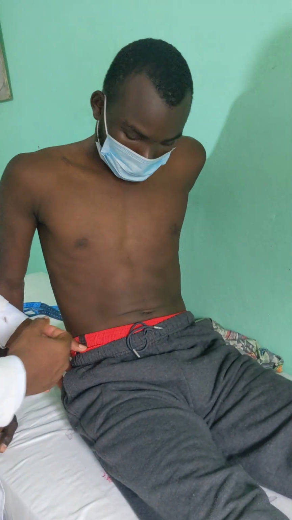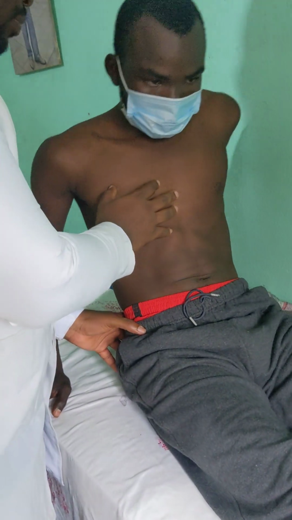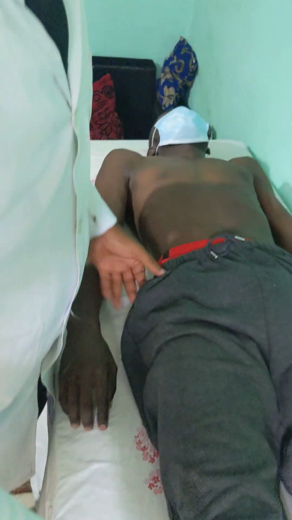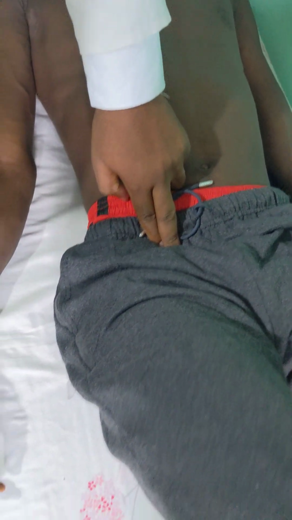The femoral pulse is located anteriorly. In order to locate the femoral pulse, you first start by flexing both knees. After flexing both knees, you locate the anterior superior iliac spine. You locate the pubic symphysis. The femoral pulse is going to be located at the midpoint between the anterior superior iliac spine and the pubic symphysis, and then you palpate there. You're going to feel the femoral pulse.